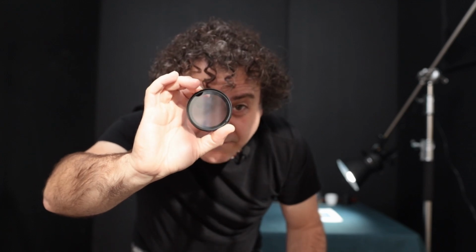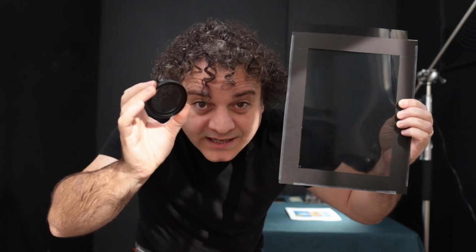Like most things in photography, we can solve problems by buying another piece of equipment. This is a circular polarizing filter, or a CPL. Why is it called a circular polarizing filter? Because it's round, unlike the square types. I'm kidding with you. It's got nothing to do with its physical shape at all.